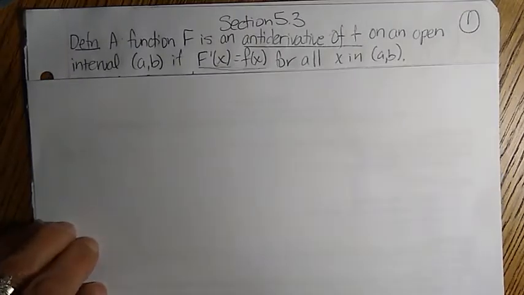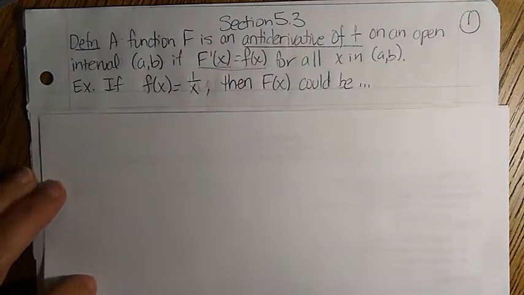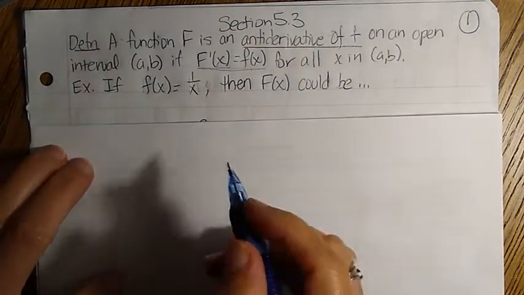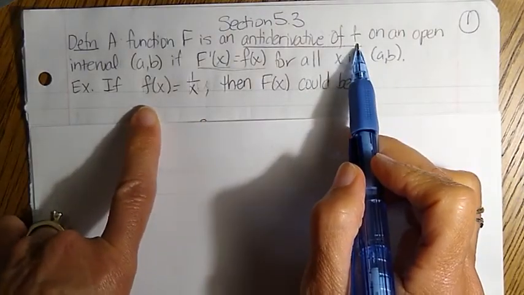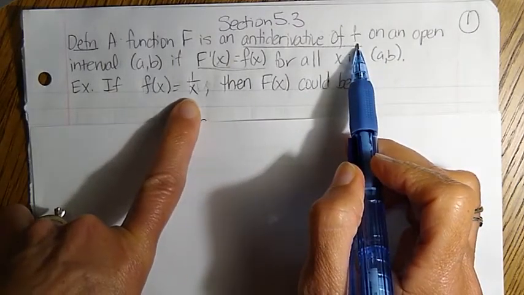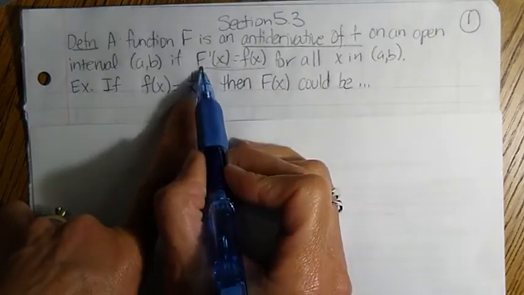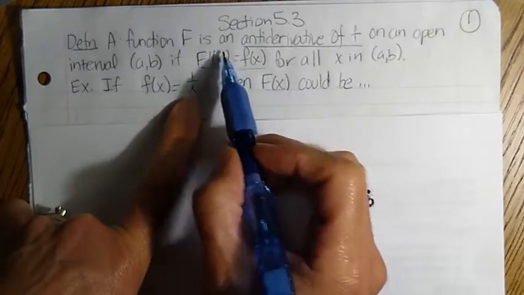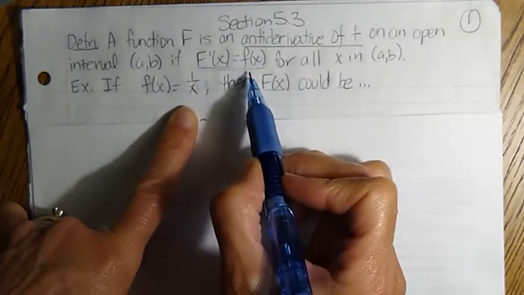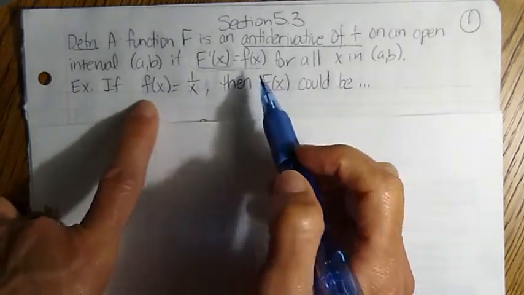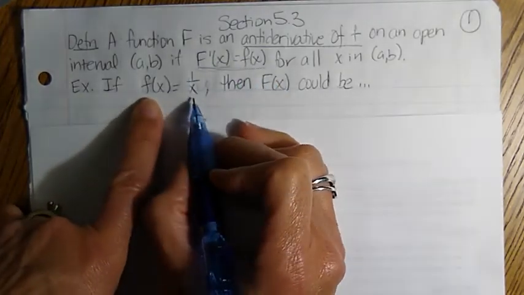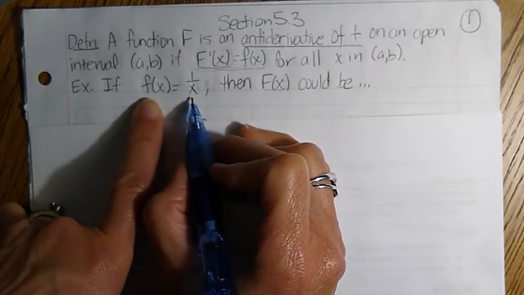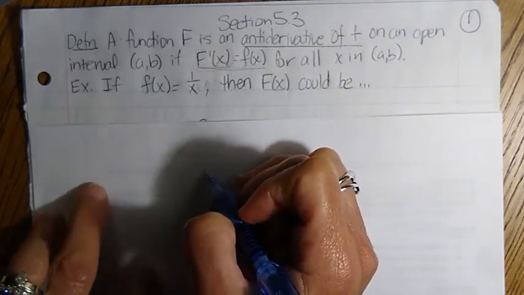So, for example, if our function f is the function 1 over x, then what function could we specify to be capital F so that when we take the derivative of capital F, we get lowercase f? So what function is it that when we take the derivative, we get 1 over x?